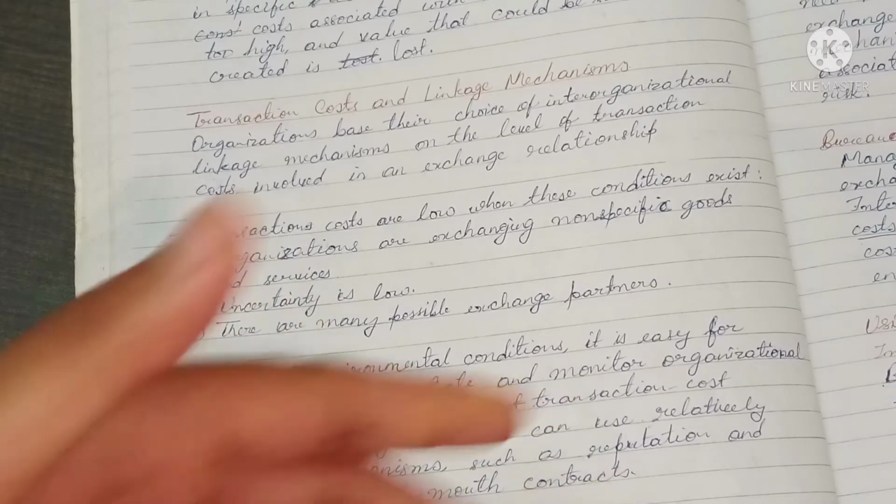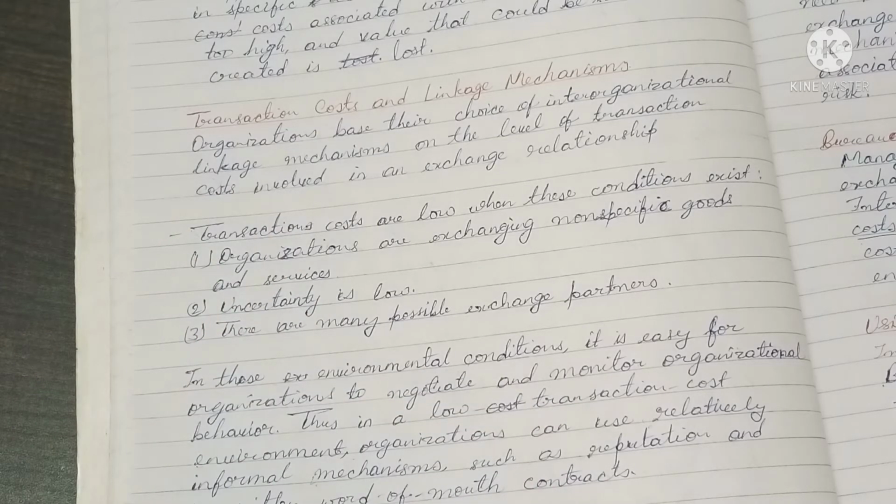If there is greater transaction cost, then the organization is not going to select that particular linkage mechanism. So the organization will choose only those inter-organizational linkage mechanisms for which there is less transaction cost.